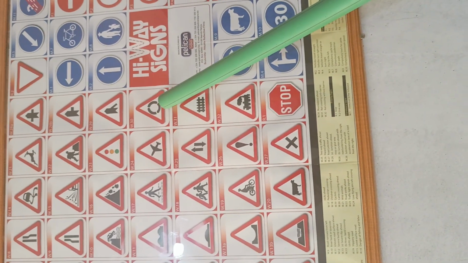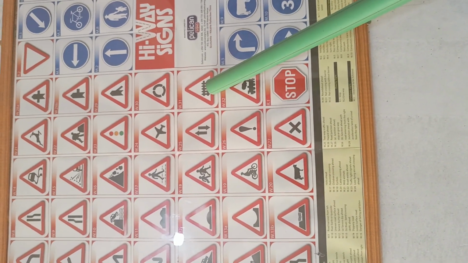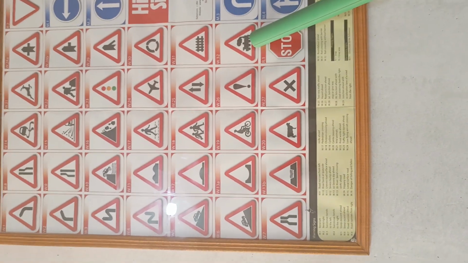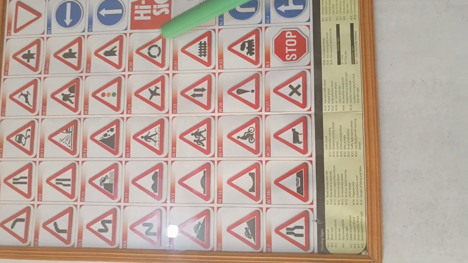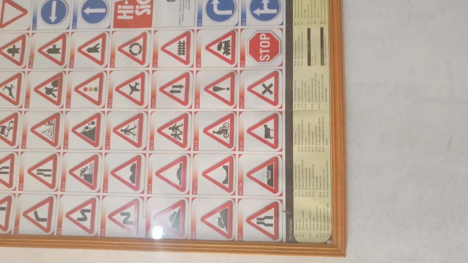This one we call a roundabout ahead. This one is a rail crossing with barrier ahead. This one is a rail crossing without barrier ahead. So all these ones are what we are calling the warning signs. Those are the warning signs we have on the board.